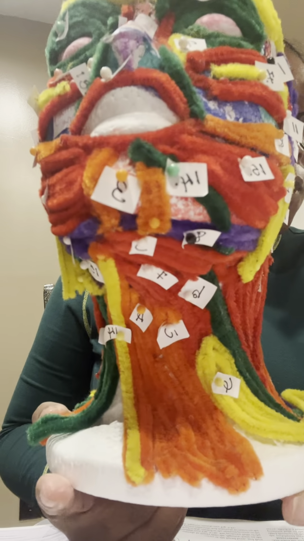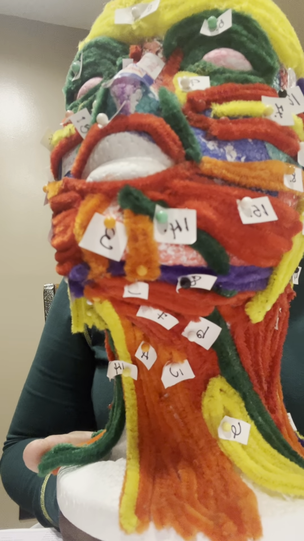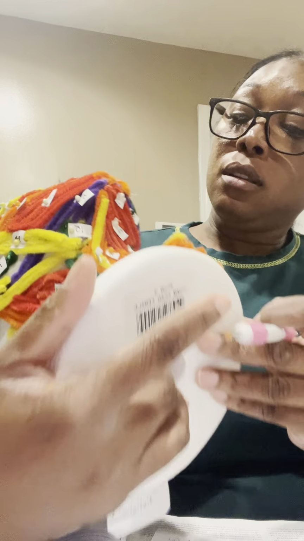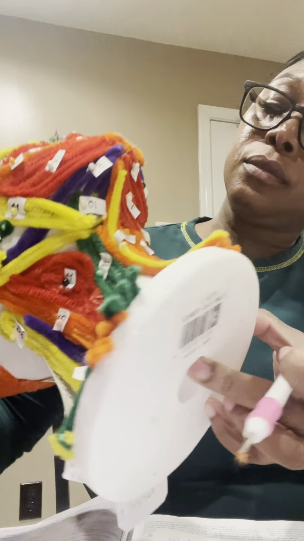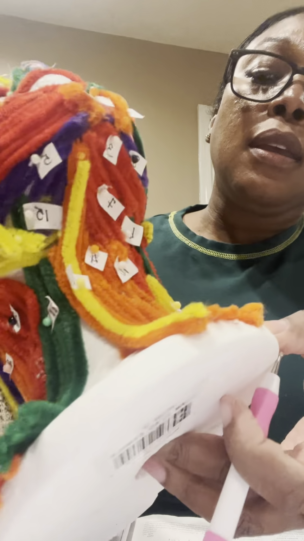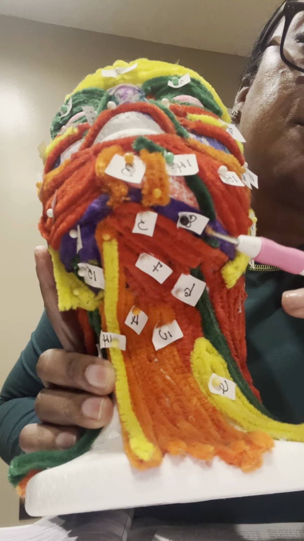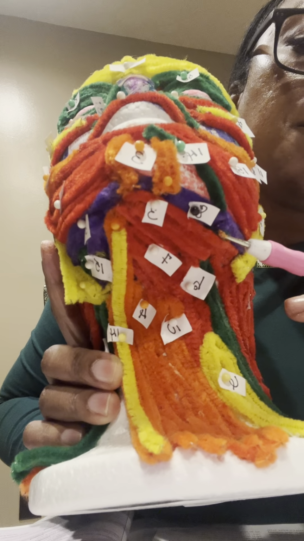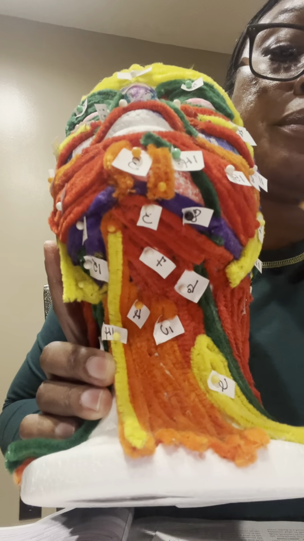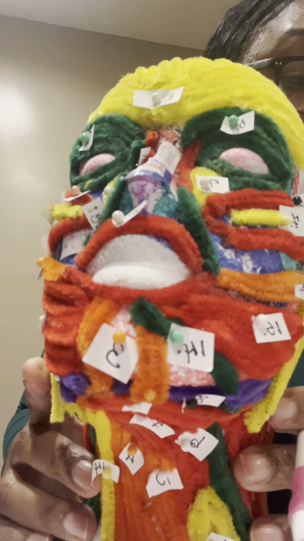Then I am going to talk about the submental triangle muscle. It is basically right here under the chin, and it's inferior to the body of the hyoid bone. It is right here. And these are my triangle muscles.